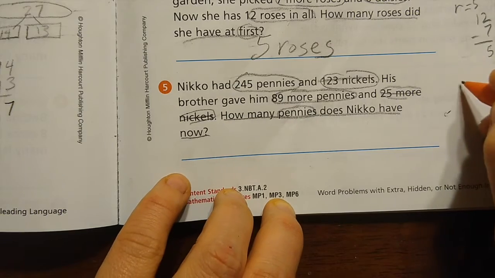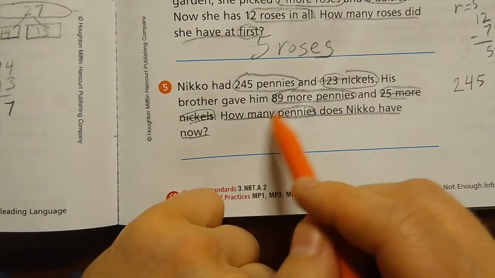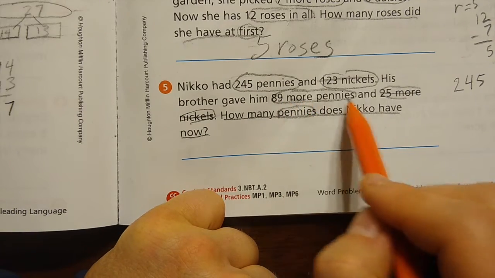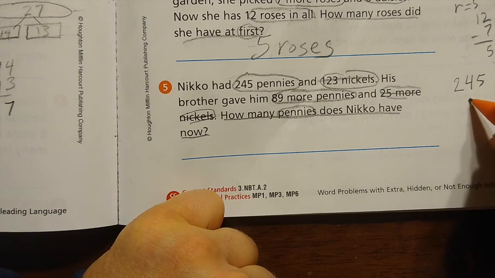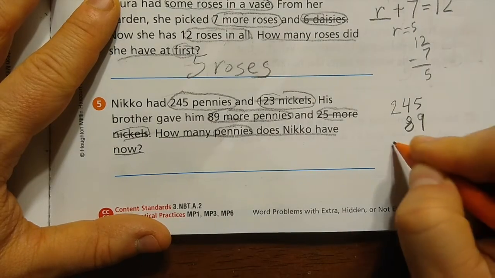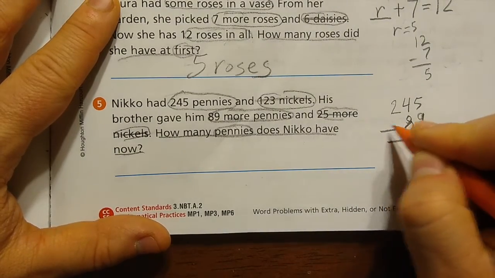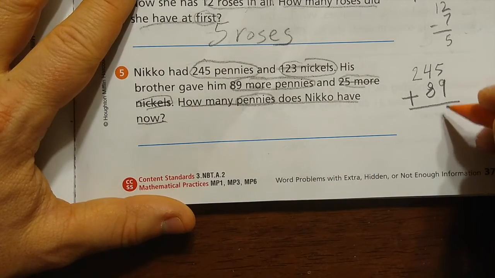But he had 245 pennies, and it said his brother gave him 89 more pennies. So if he's getting more pennies, we have to add that. So we're going to go 245 plus 89 to see how many pennies he gets. 5 plus 9 is 14.